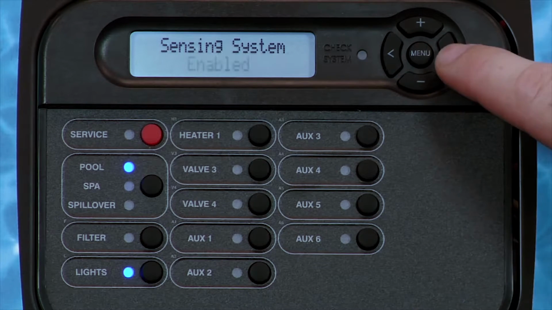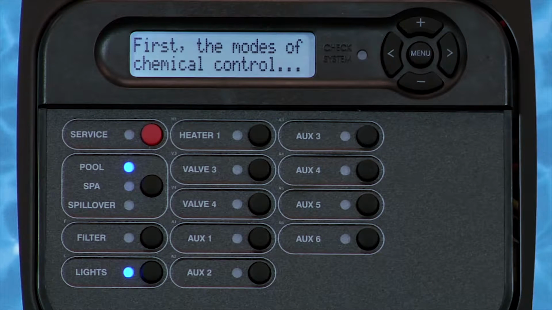Press the right arrow key to move to the next screen in the Chemistry Wizard. The display will read first the modes of chemical control. At this point, you're guided through the rest of the Chemistry Configuration menu by pressing the right arrow key.